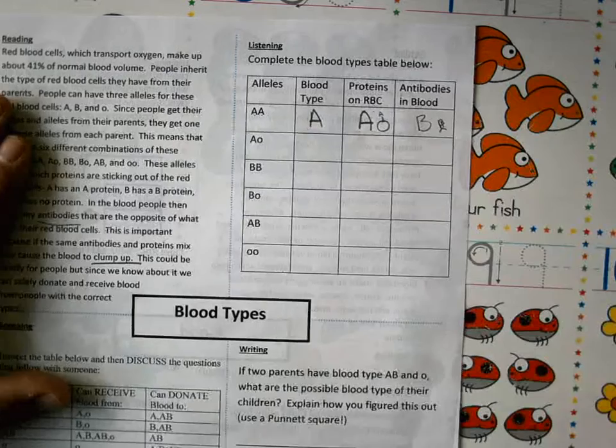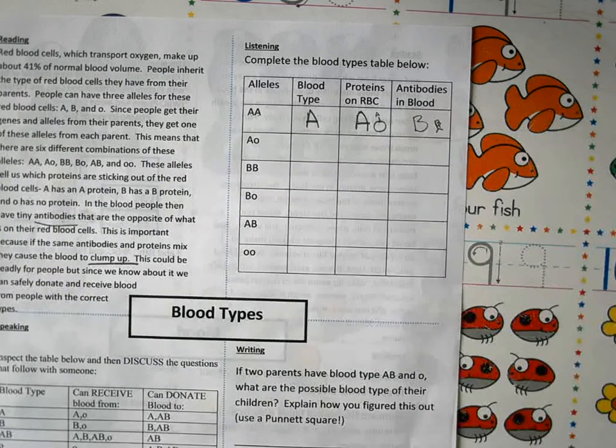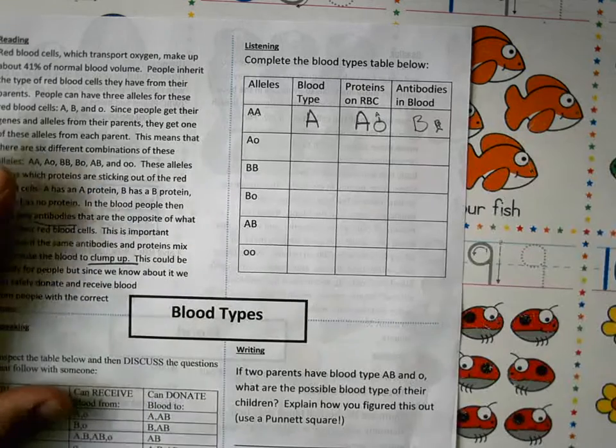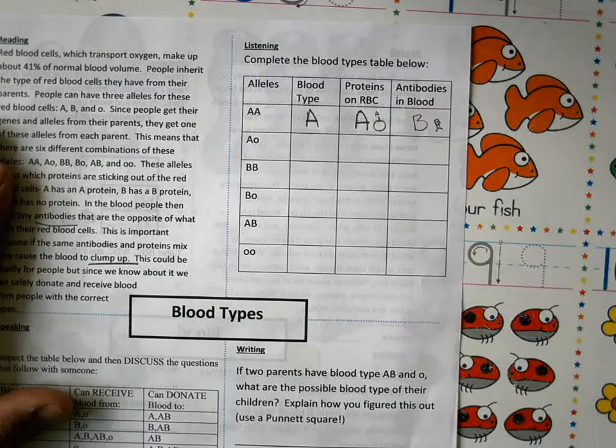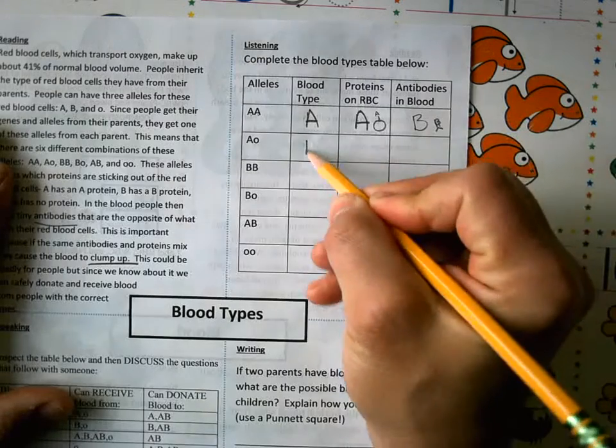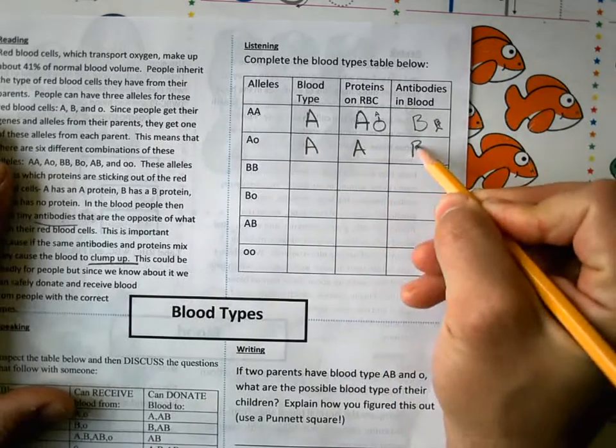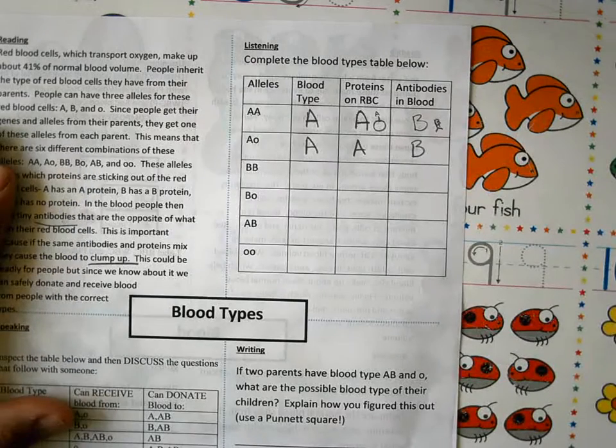Let's continue. If you have the alleles AO, so one of your parents gave you a big A, the other parent gave you a little o, this is still the blood type A because the A is the dominant allele. So the blood type here is A. This means that the proteins on your red blood cells are also the A type. And that means you have B antibodies floating around in your blood. Okay, next, if you have both big B alleles, your blood type is B. This means that you now have the B proteins on your red blood cells, which should mean that you have the A antibodies floating around in your blood.